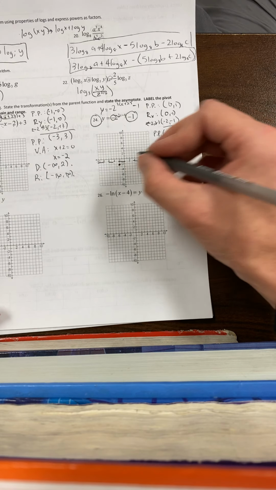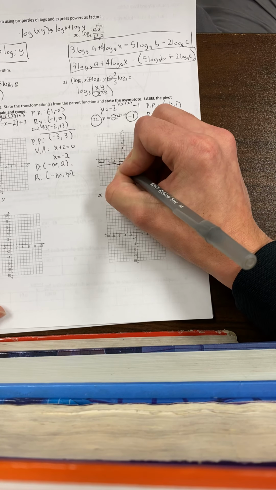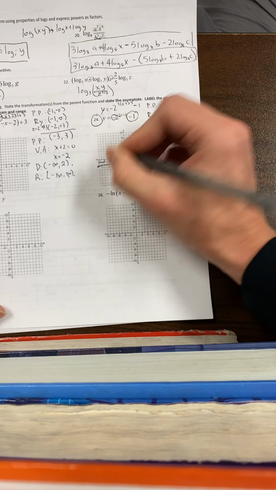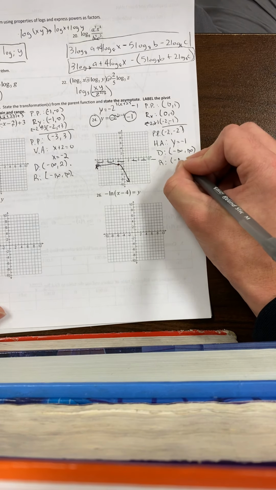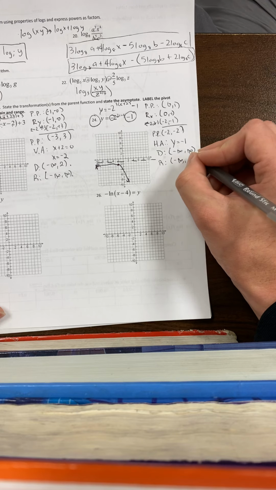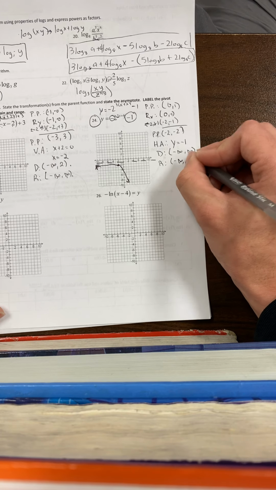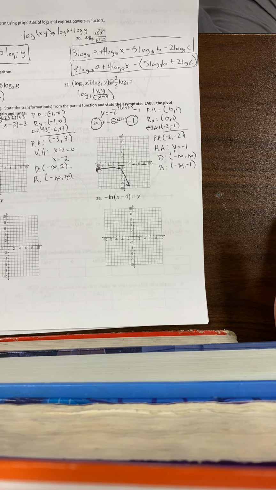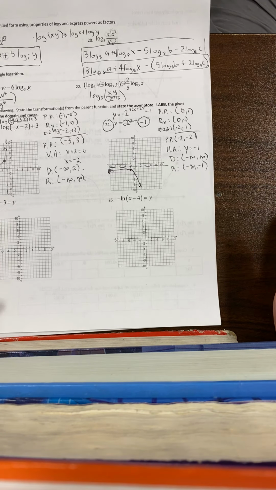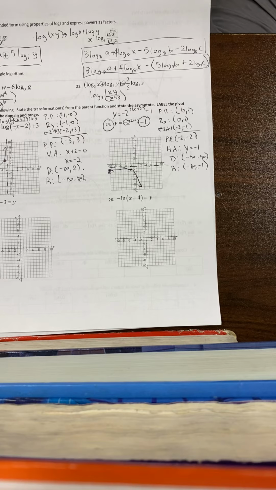So after I graph this, I see it looks something like this. And it goes from -infinity because it can go all the way down, and it can go as high as -1. So that would be all I need to do for this, and that's going to wrap it up for part 2 of the video.